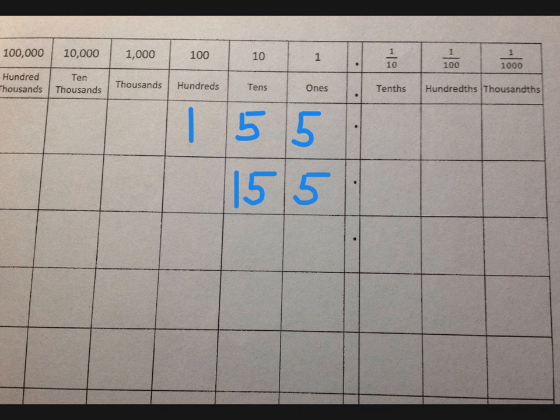And of course, I could think of this number as being 155 ones. I could have 155 ones instead of one group of 100, 5 groups of 10, and 5 groups of 1. I could just have them all smushed into one big group of 155.